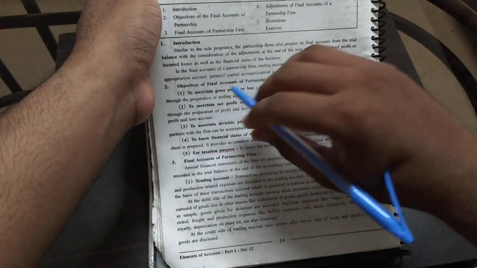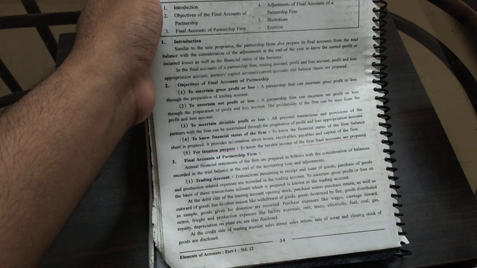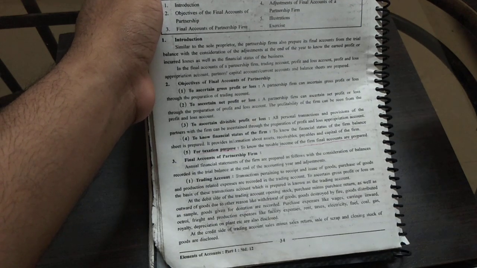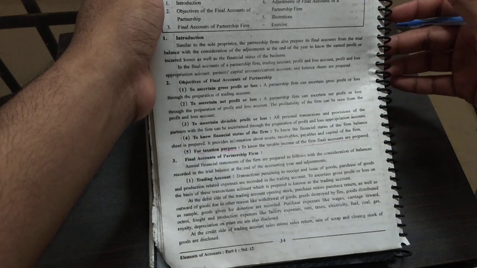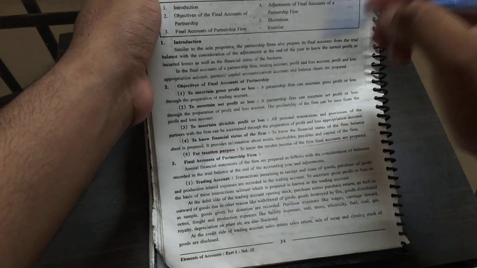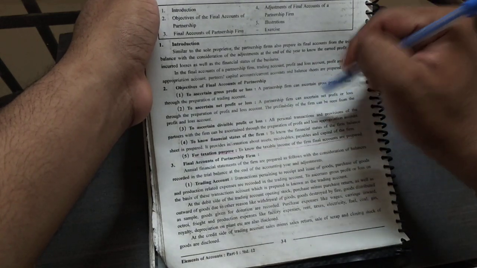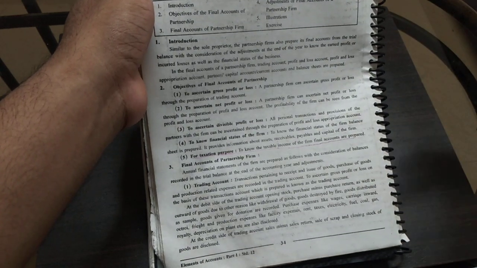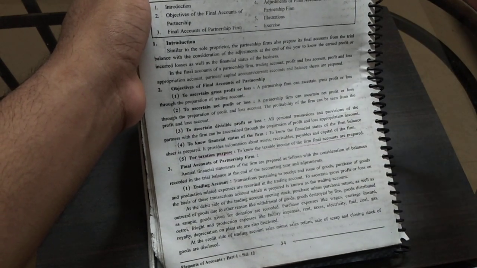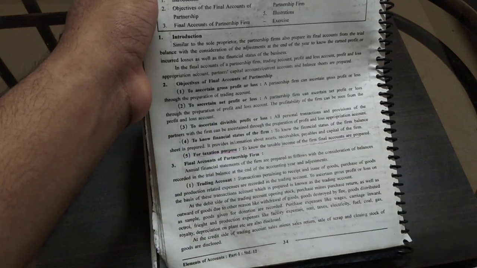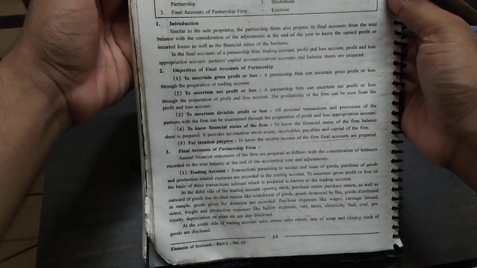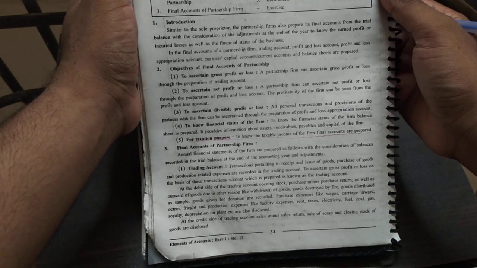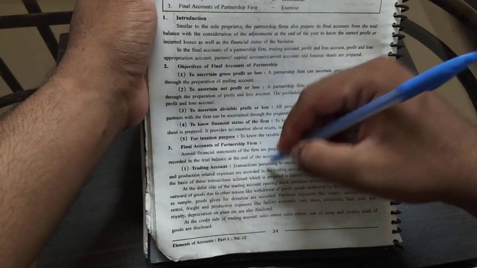For that, the objectives: to ascertain the gross profit and loss, to ascertain the net profit, to ascertain the divisible profit, that means how much profit a partner is entitled to get from among the partners, how much he is going to get, that is coming under the divisible profit. And to know the financial status of the firm for taxation purposes. So these are the objectives.